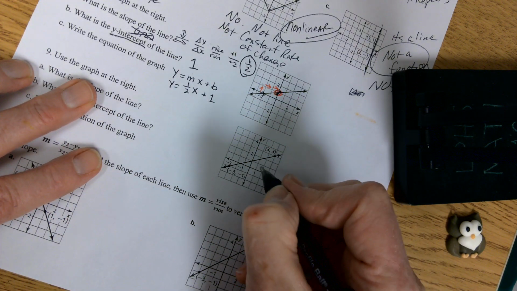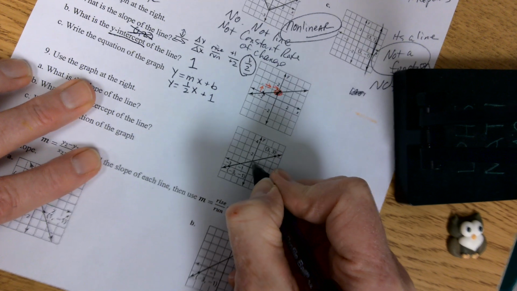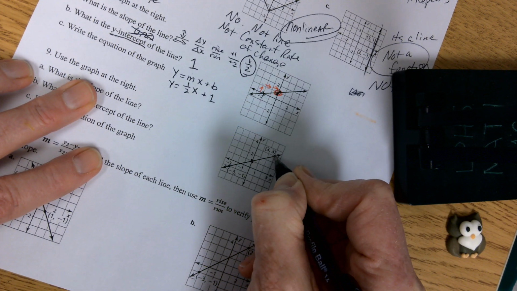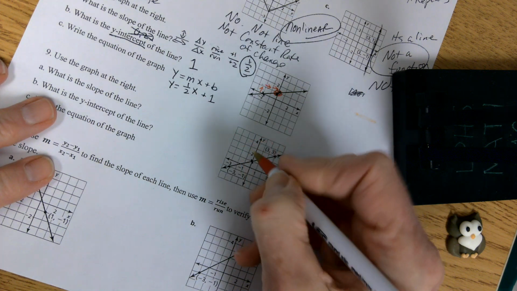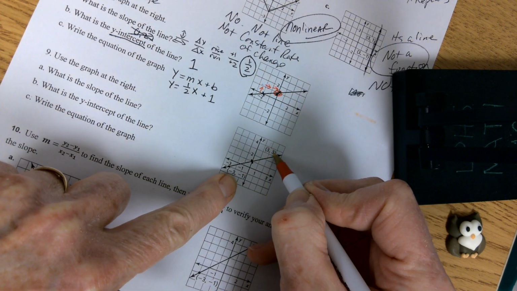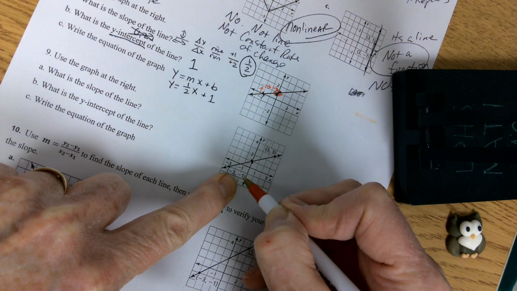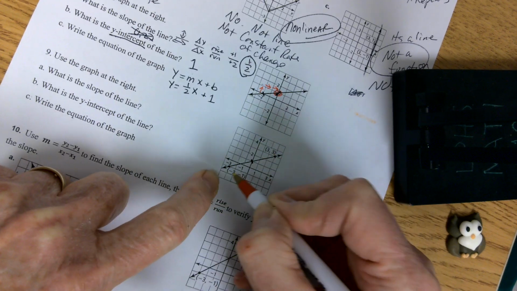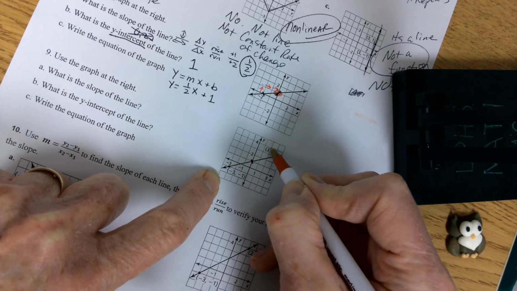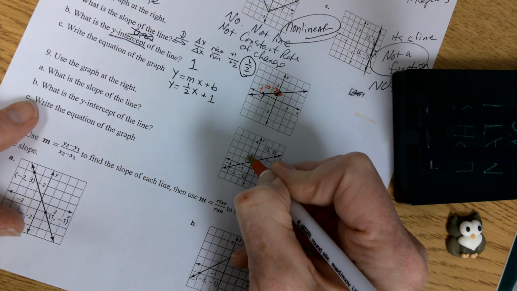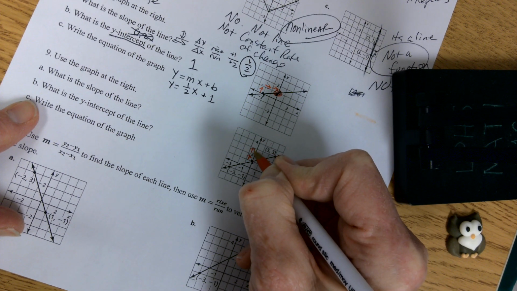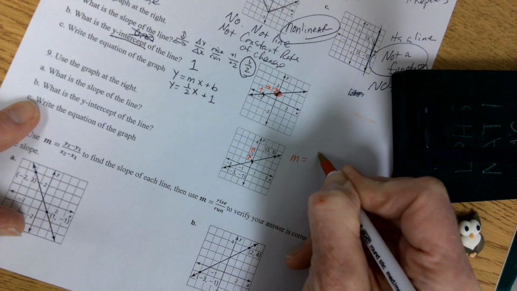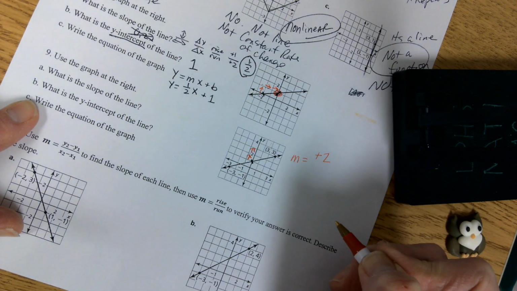Graph at the right, find the slope. They picked these 2 points. I'm going to use this one. It's a little bit closer. So for the slope, that's a corner of a box. I'm going up 1. You could go ahead and subtract these 2 points if you want and do y2 minus y1 over x2 minus x1. You could do that. I'm just going to count it because it's easier. Up 1, up 2. So my slope, I'm going up 2, okay?